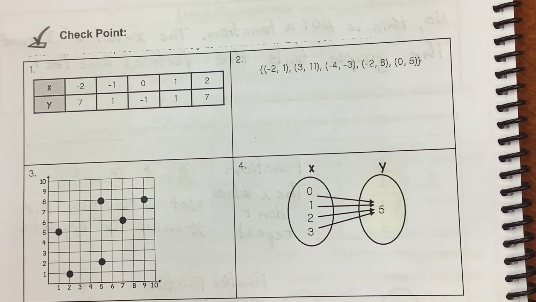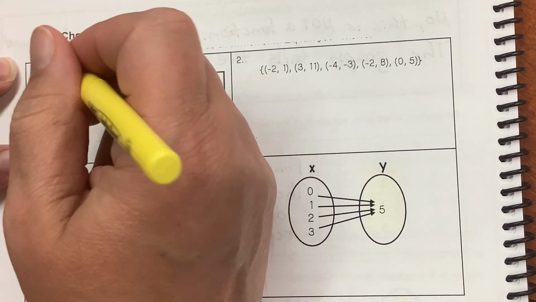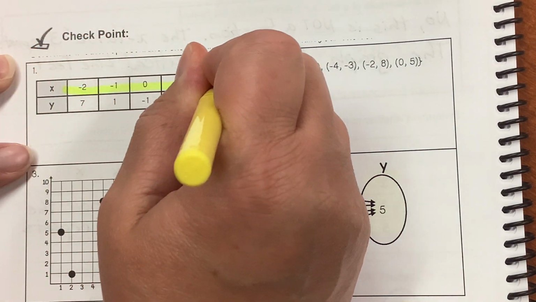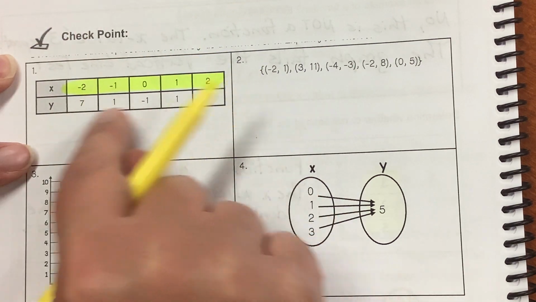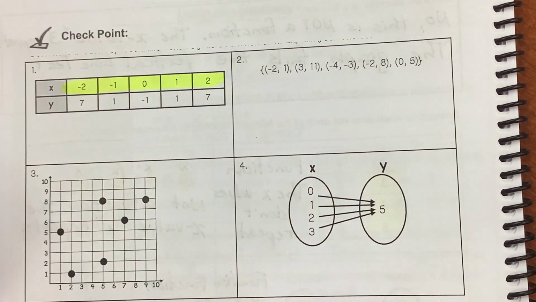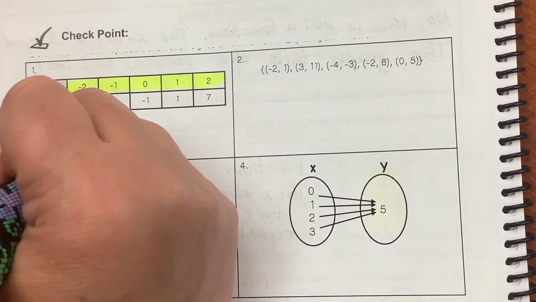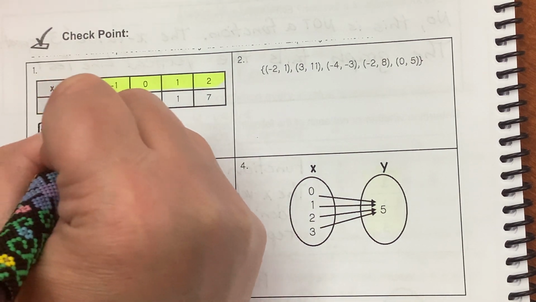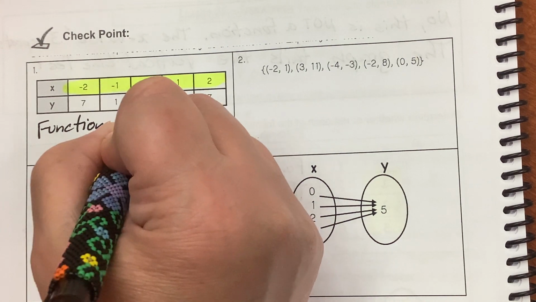All right, you're back. So what am I looking at? I'm looking at the x values. It's always the x values. It doesn't matter if the y's repeat. The x's do not. This is a function. X values don't repeat.